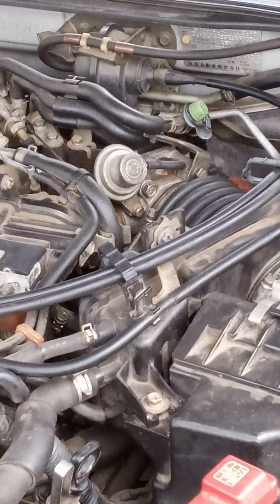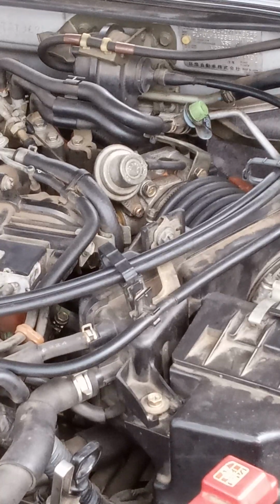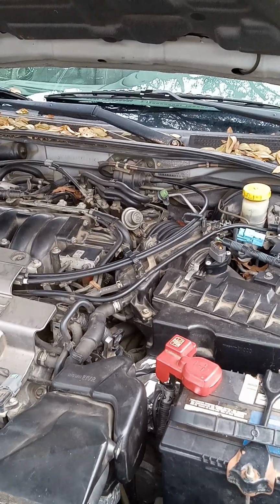So what you gotta do, you gotta take a few things off first. You're gonna remove this, see that? This housing, this filter. You're gonna remove that filter box.